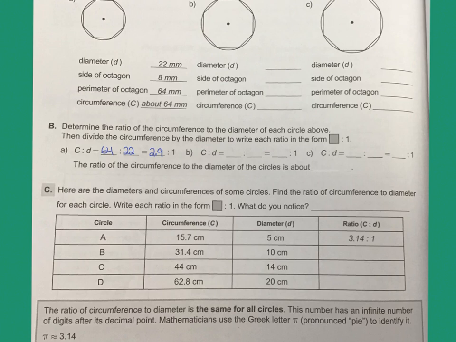You'll need to do this for all of them. And then the ratio of circumference to the diameter of the circle is about. So figure out what number this is about each time when we bring it down to the unit, okay?